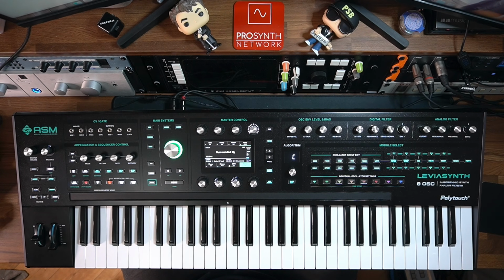It's here, boys and girls. The ASM Leviasynth, ready to go. It's an amazing synthesizer. I can't express how grateful I am to ASM for the opportunity to have a look at this and play with this and bring this to you at this launch date.